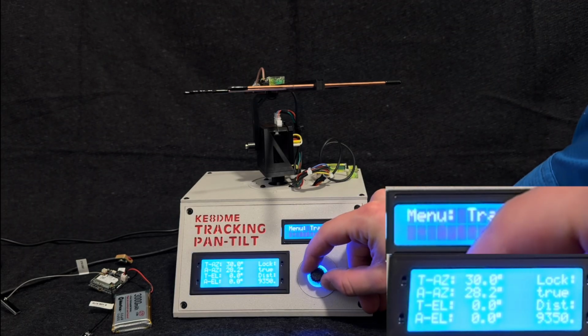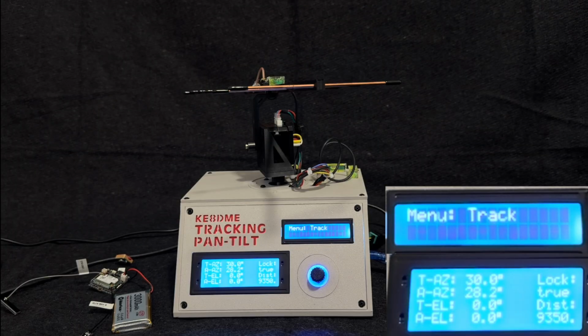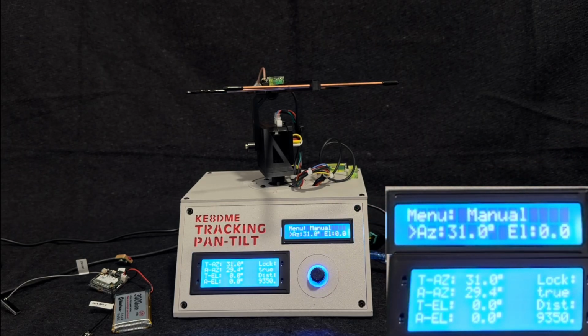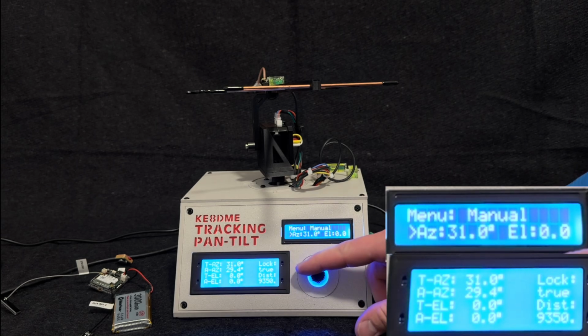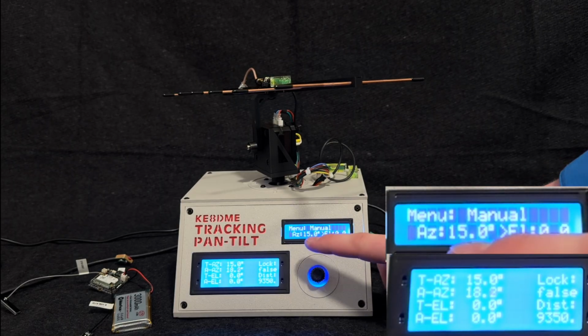Other options include force stop. We can also manually adjust the azimuth and elevation for specific needs. Here we can adjust the azimuth. As you can see, we can also switch to elevation as well.